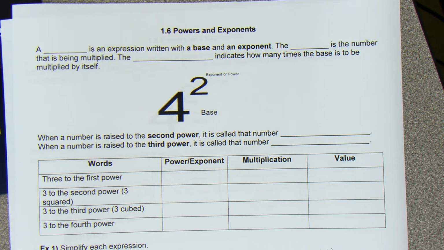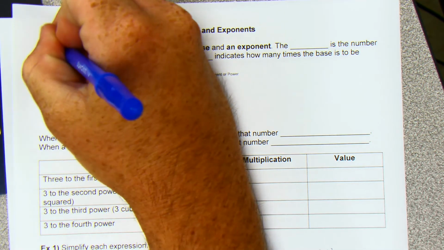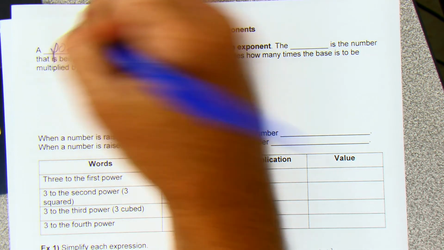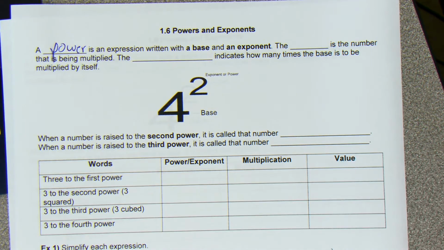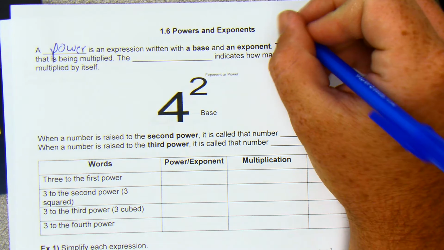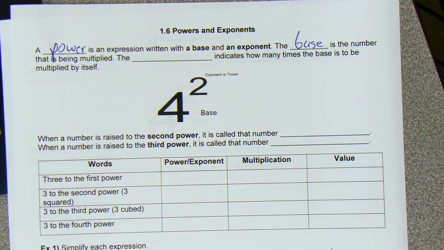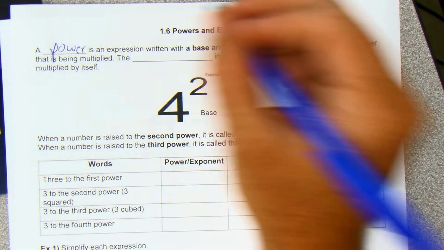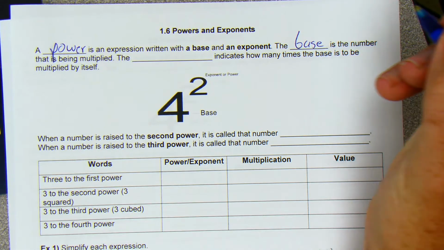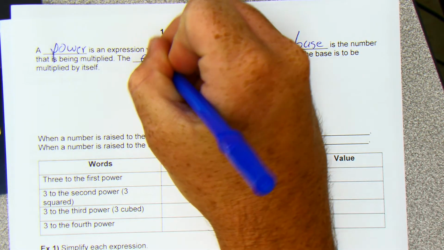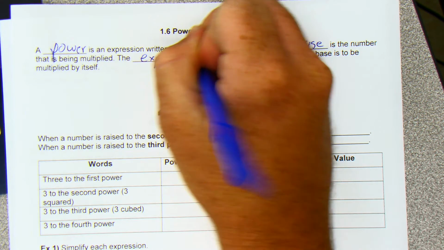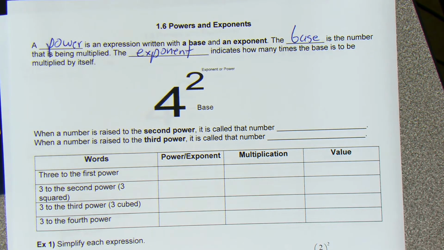So this first one is a power is an expression written with a base and an exponent. So we're going to fill in the word power here. Okay, so a power is an expression written with a base and an exponent. The base is the number that is being multiplied. The exponent indicates how many times the base needs to be multiplied by itself. Okay, so today we're learning about powers, bases, and exponents.